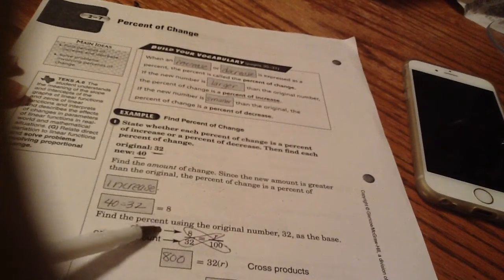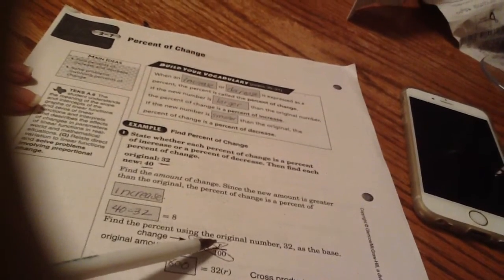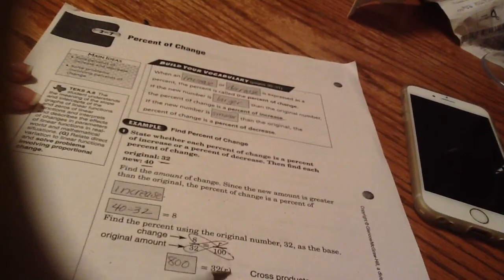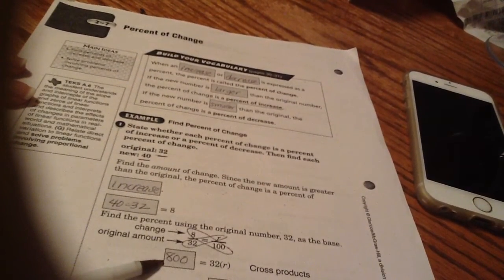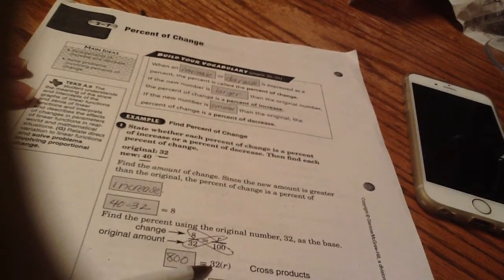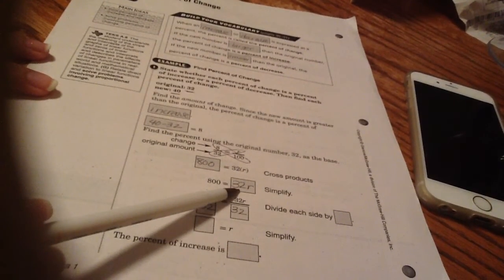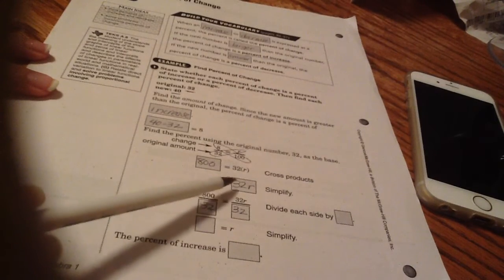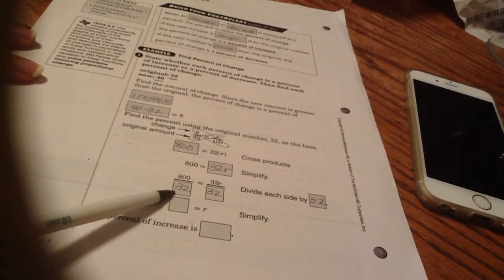We will put the amount of change over the original amount, set it equal to R over 100, and get our cross product. 8 times 100 is 800, equals 32 times R, which is 32R. Simplify that, so we have 800 equals 32R. Then to solve that, we have to divide each side by 32, so we write 32 in each denominator.